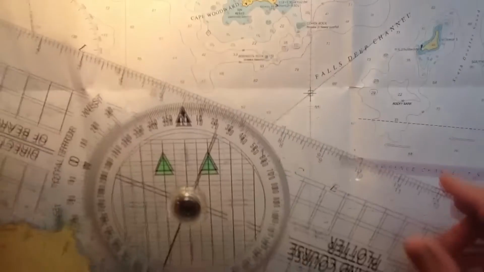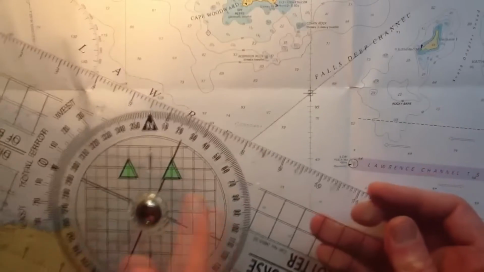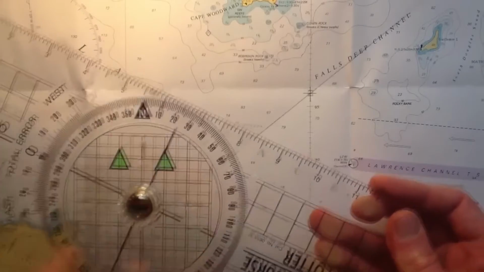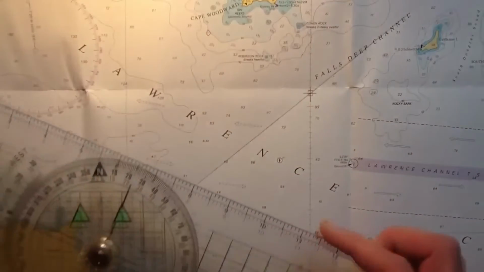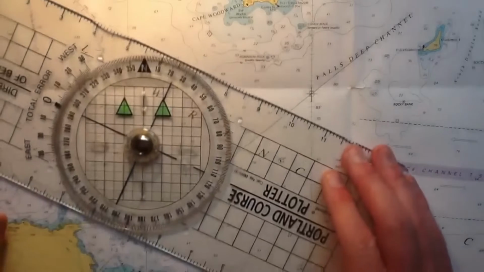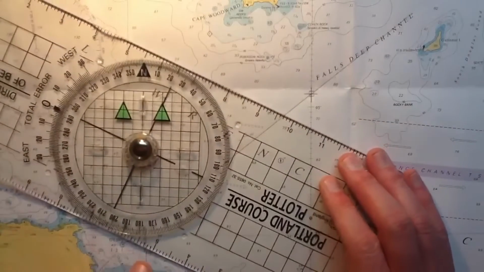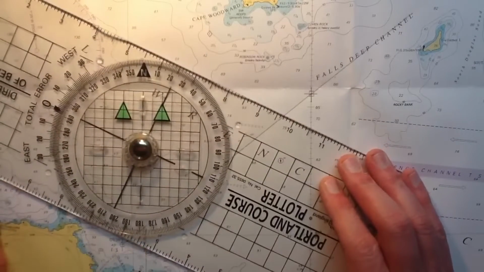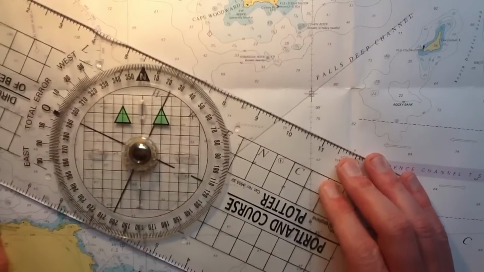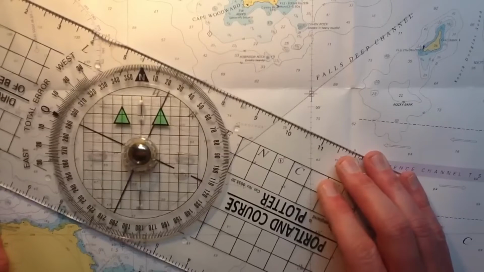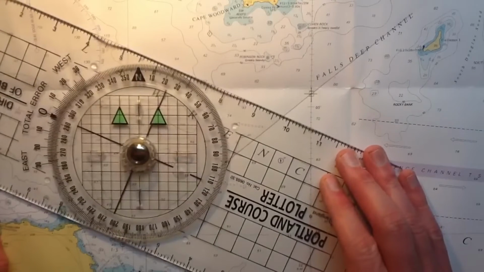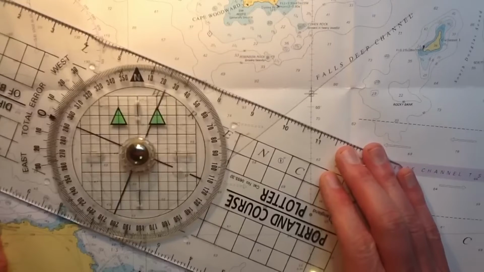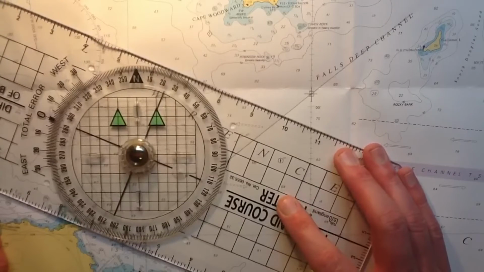We set this down on our chart. Remember lining up the arrows and the lines with the north going lines on the chart. We want to put the outside edge of this plotter lined up with our starting point and then bring it in line like so.